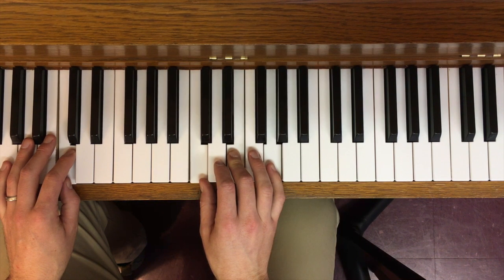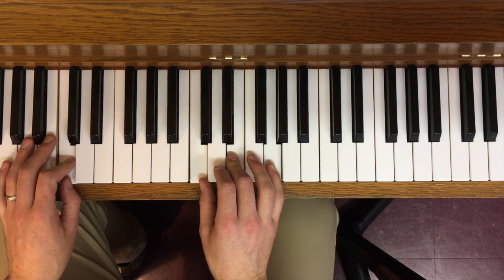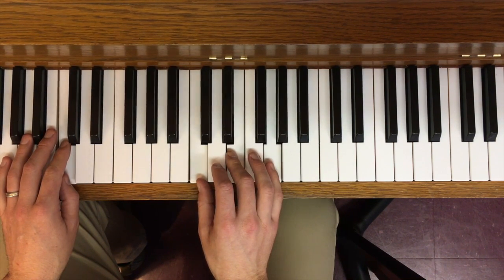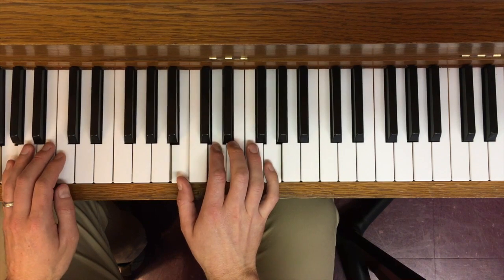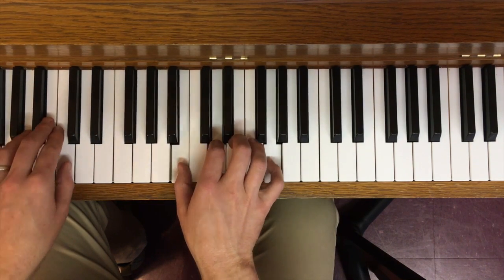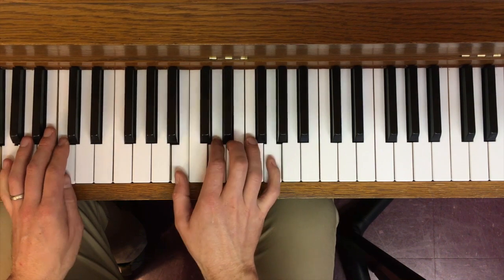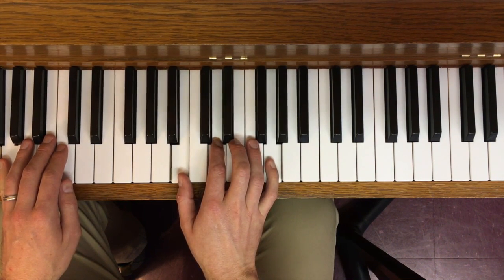So what I want you to do is think in a slow meter. It could be 4/4, any simple meter like that, and count 1, 2, 3, 4, 1, 2, and repeat it. 2, 3, 4, 1, 2, 3, 4.